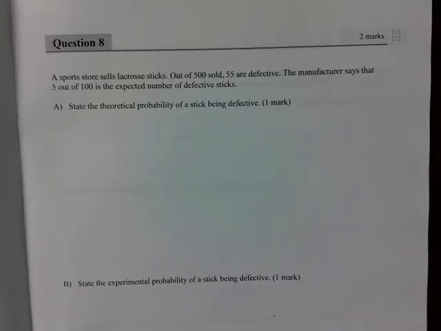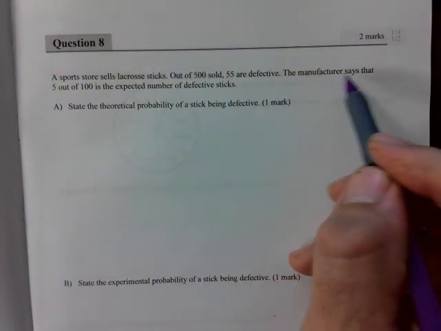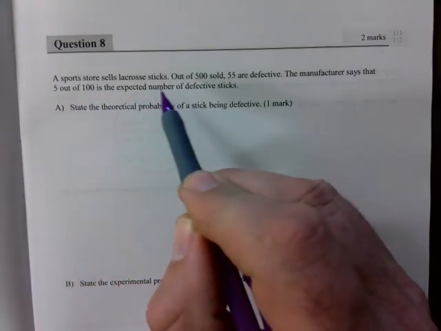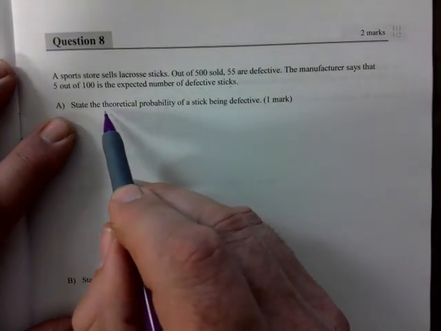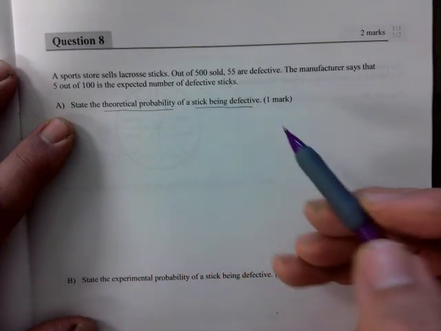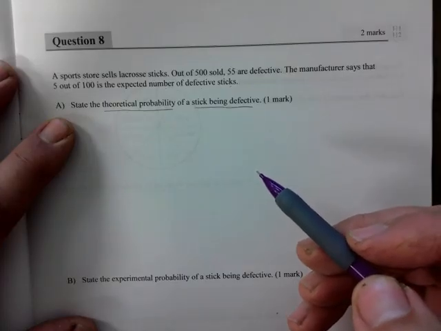A sports store sells lacrosse sticks. Out of 500, 55 are defective. The manufacturer says that 5 out of 100 is the expected number of defective sticks. State the theoretical probability of a stick being defective. Theoretical.